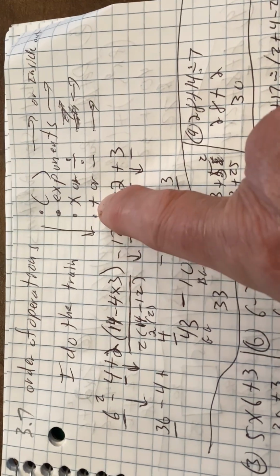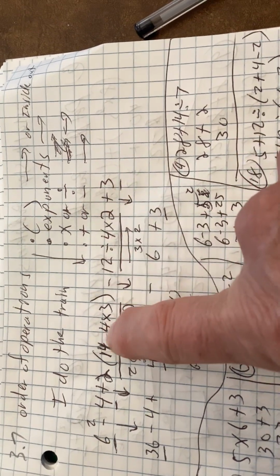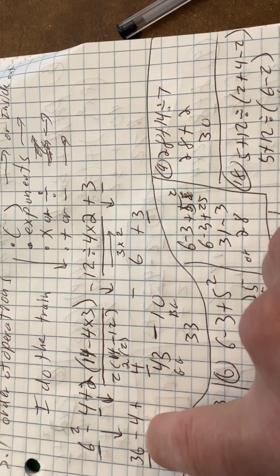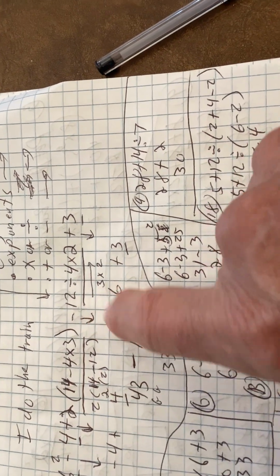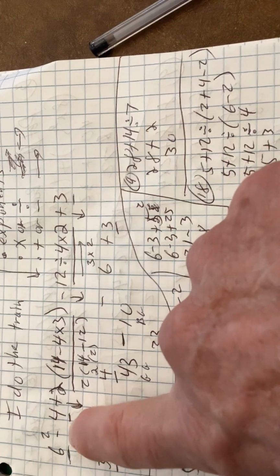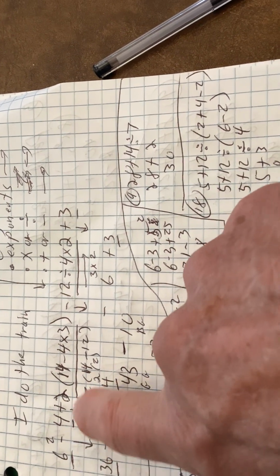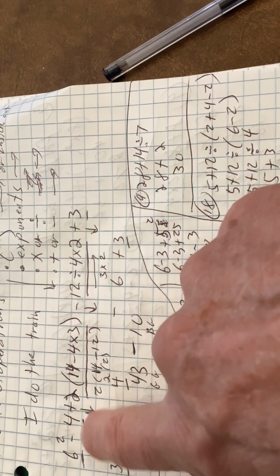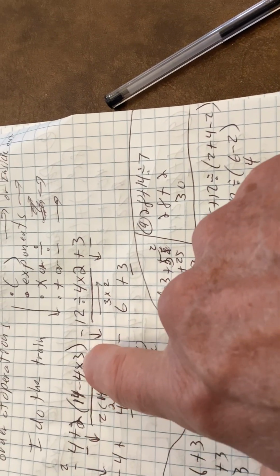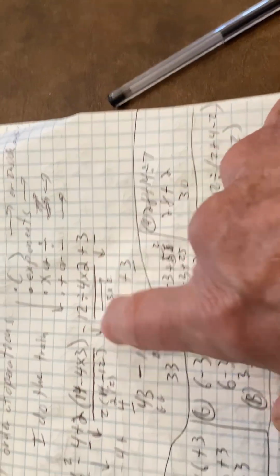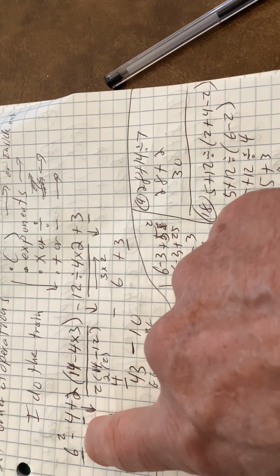And if the last thing you're doing is adding and subtracting, unless it's inside a parentheses, well, just bring them down. I'm going to bring down the minus and the plus and the minus and the plus, and just think of this whole thing as a train. And these are boxcars, like the 6 squared, the 4, the 2, all that, and then the 12 divided by 4 times 2, and then 3. So just get your answers for each boxcar.